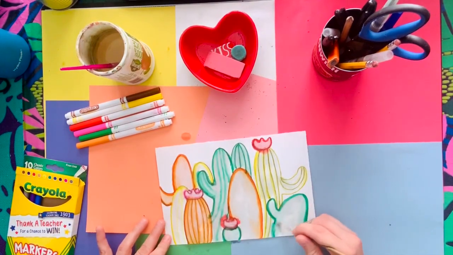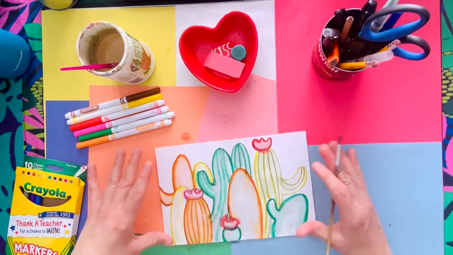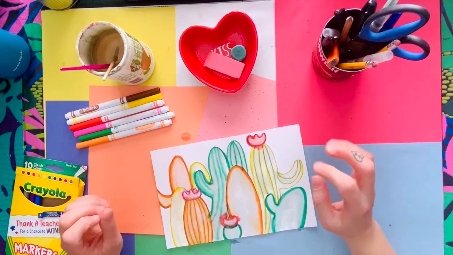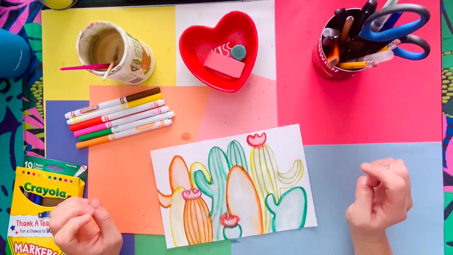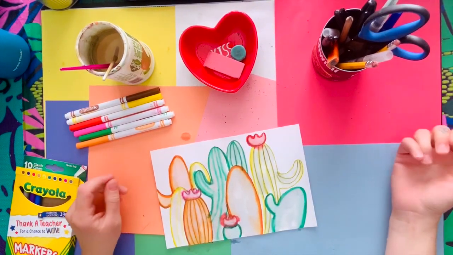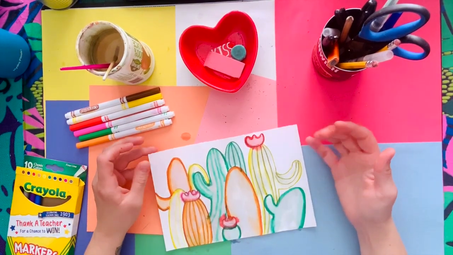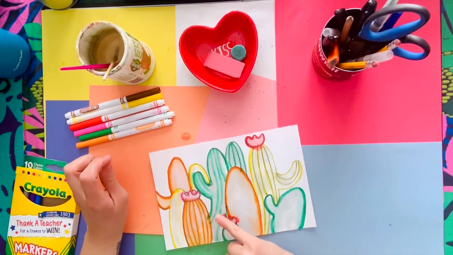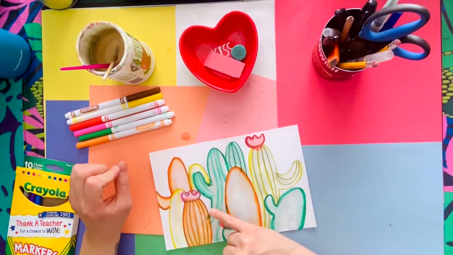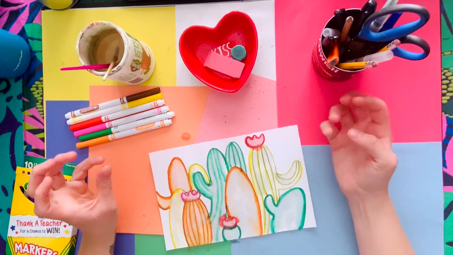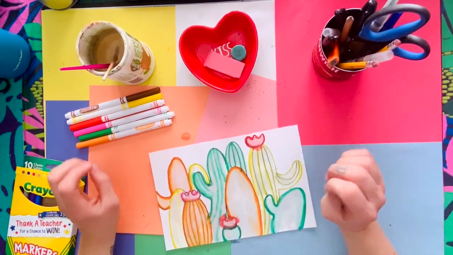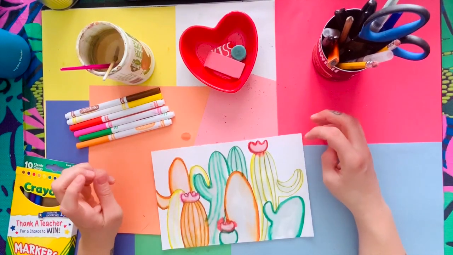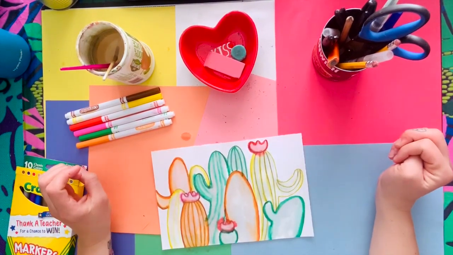Okay, and now that you're done using your water to blend out all of your cacti, you're gonna let it sit for a couple minutes just so it dries and you can go back in and add some of the details. And as you can see, the natural nature of the paper when you add the water is it's gonna start to spread a little bit, but I actually think it looks really cool and it'll really give it that very watercolor kind of feel to it. So we'll give this a couple minutes, see how it turns out, and then we'll come back and add some details to it.